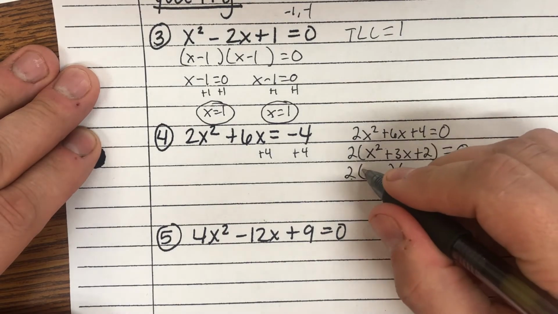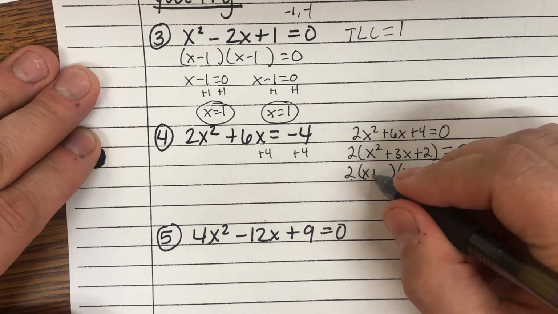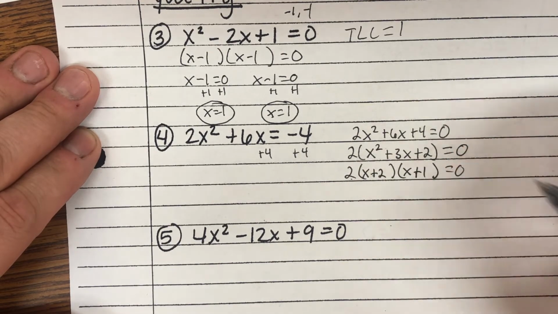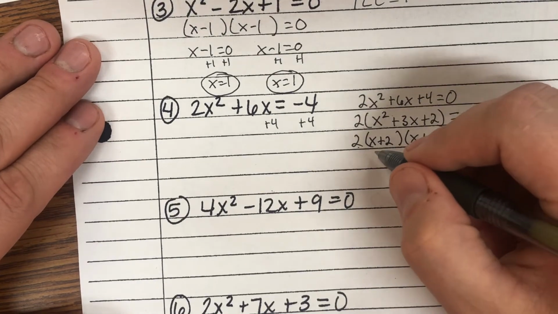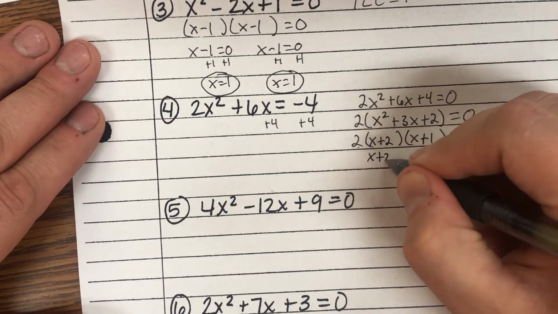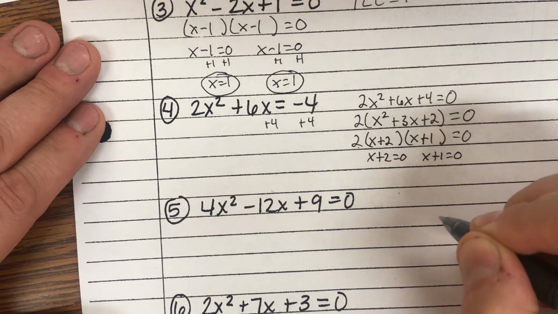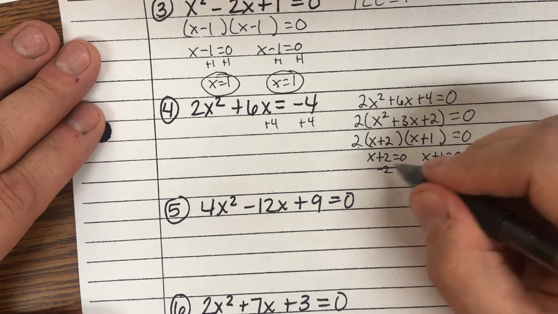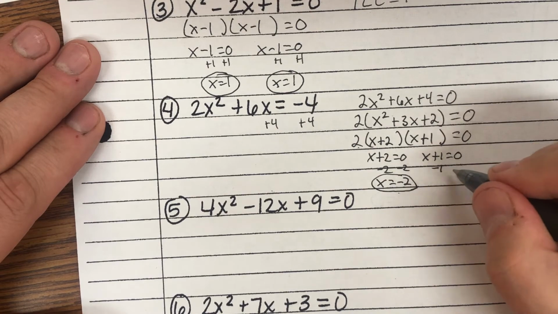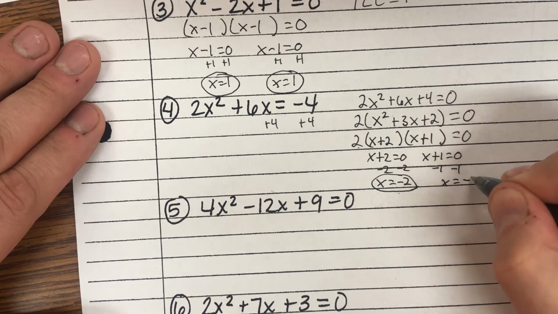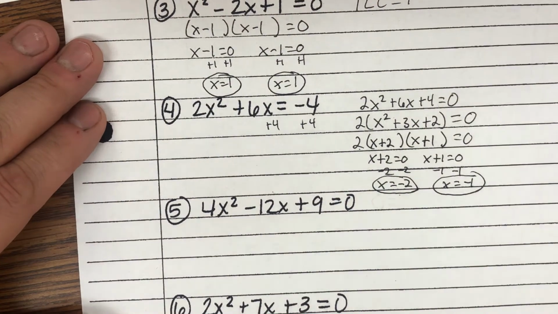Factor. x, factors of 2 that add up to 3: our plus 2 and plus 1. Now we have our two solutions to solve. x plus 2 has to equal 0, and x plus 1 also has to equal 0. Subtract the 2, x is equal to negative 2. Subtract the 1, x is equal to negative 1. And we have found our two solutions.